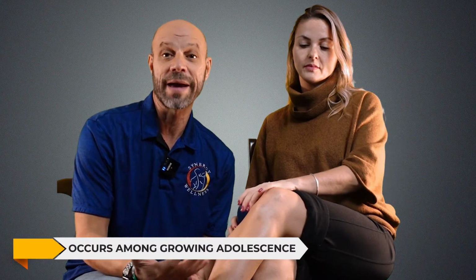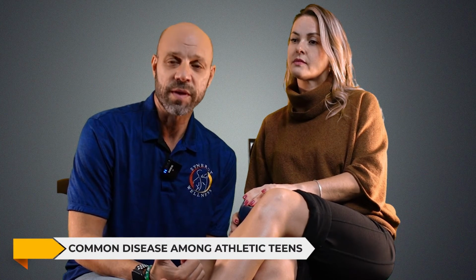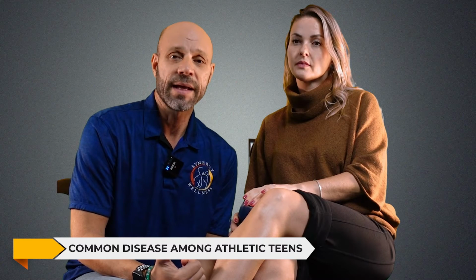Today we're here to talk about Osgood-Schlatter's disease. It's a common disease that we see with growing adolescents. When your bones are still growing, the growth plates are growing, it's common to see this with kids that are athletic, and it typically affects the muscles, tendons, and the bones.